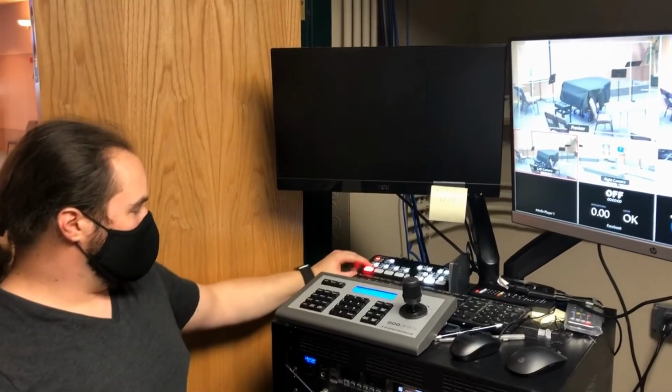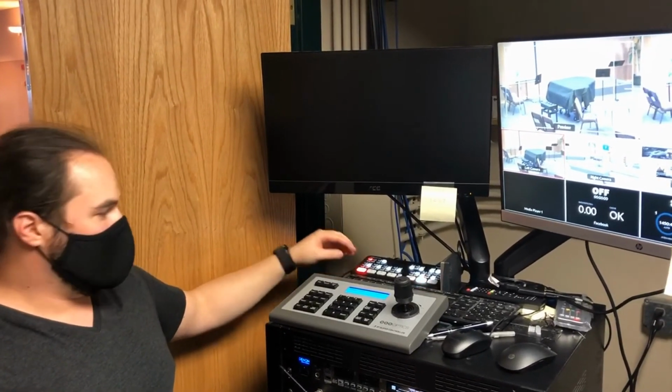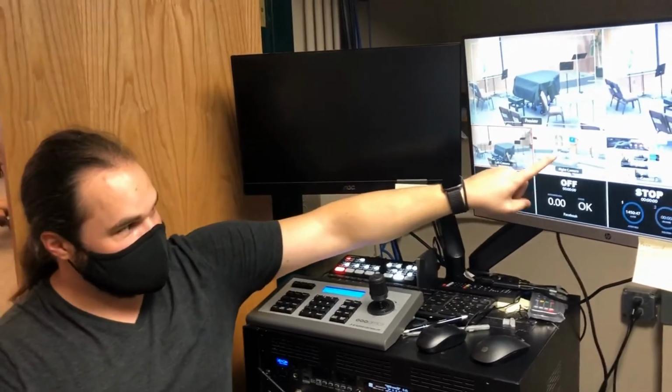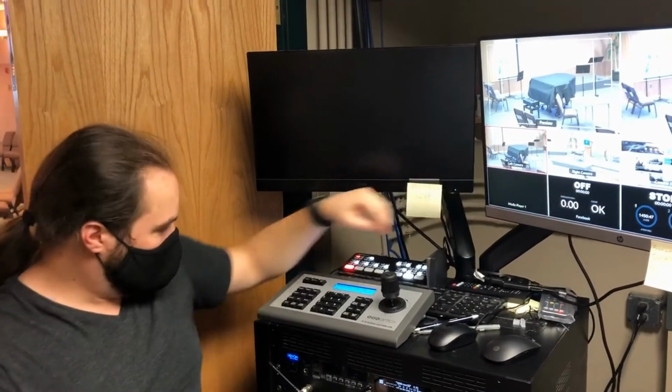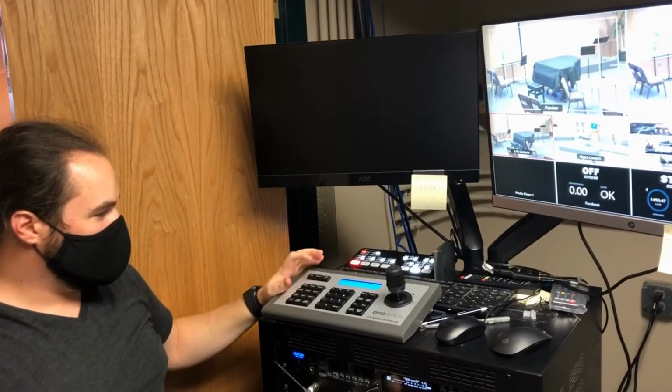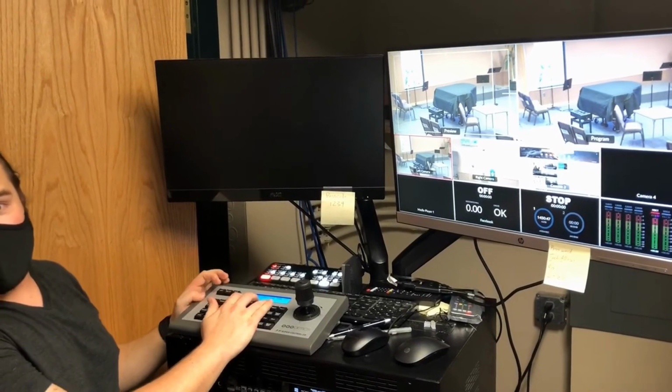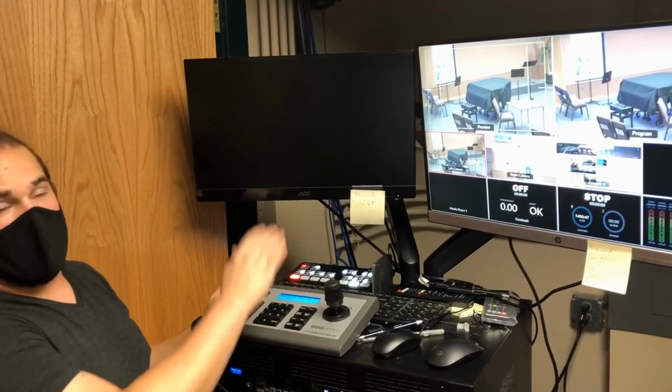I just have camera 1 selected on here for now while I'm operating it, so it's easier for you guys to see. But you can still see the other camera here. So for instance, we could go in camera 2 and change what that's shooting to get it ready for the next transition.